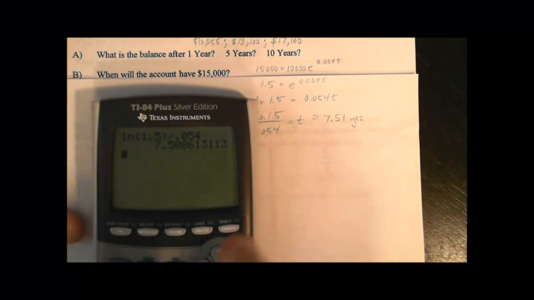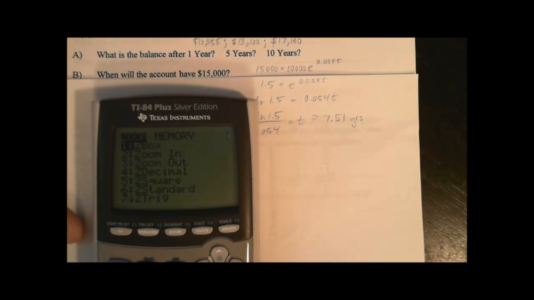Alternatively, you could do this by graphing. My window would be 15 years. I'm going to hit zoom fit, adjusting my X window, and here is my exponentially growing account. After 1 year, we see we have $10,555. After 5 years, we have $13,100, pretty close. And after 10 years, we should have $17,160.